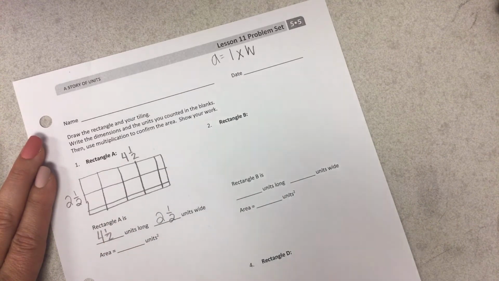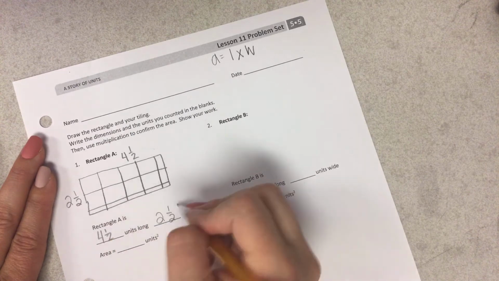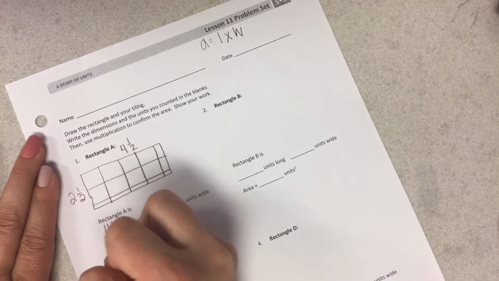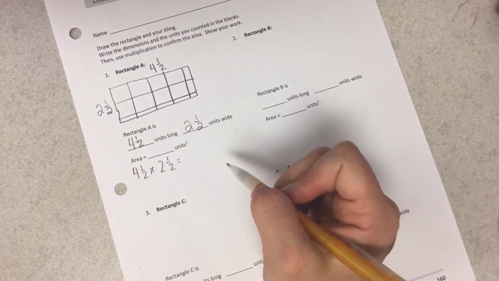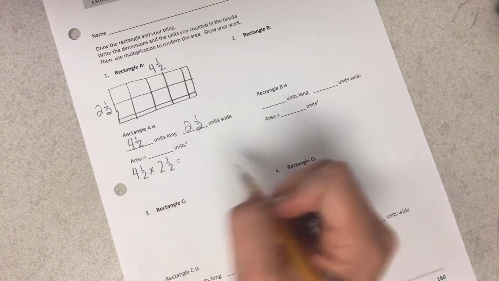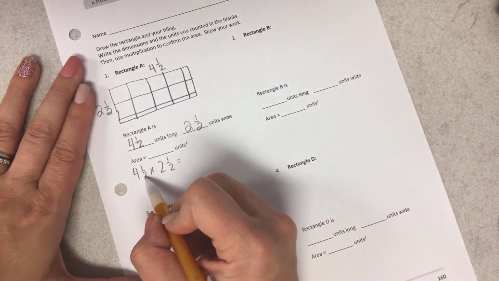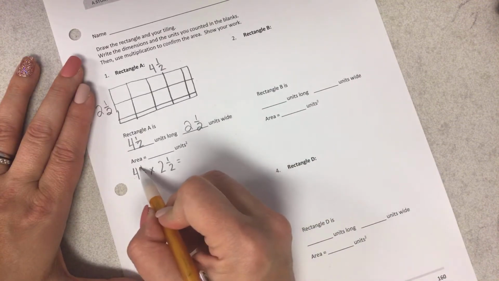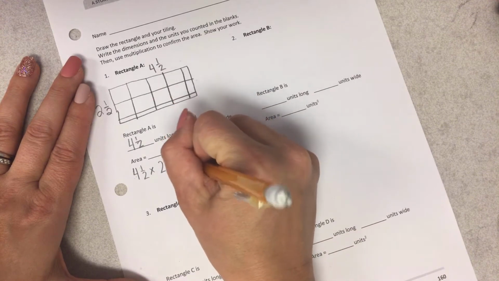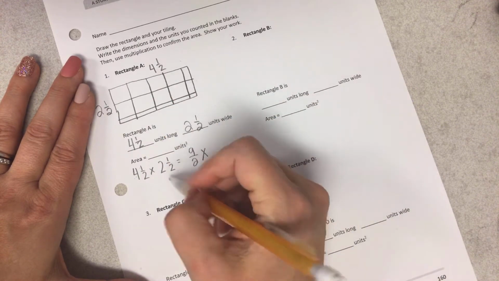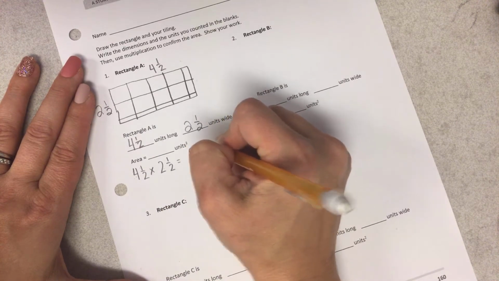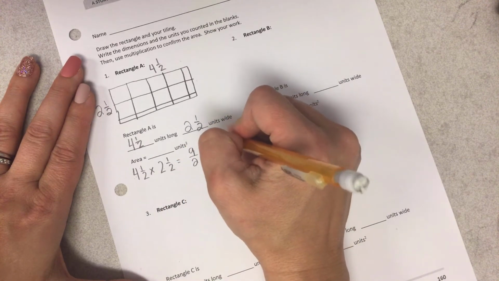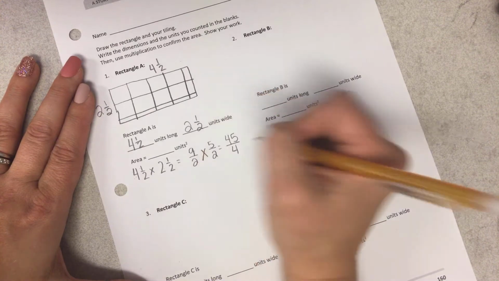So I'm going to have 2.5 by 4.5. And when I do this, I'm going to do 4.5 times 2.5. What I'm going to do is just turn this into a mixed number or improper fraction, and then I'm going to multiply. So I've got 4 times 2 is 8, plus 1 is 9 halves. And I'm going to multiply it by 2 times 2 is 4, plus 1 is 5 halves. And when I have this, then I get 45 fourths.